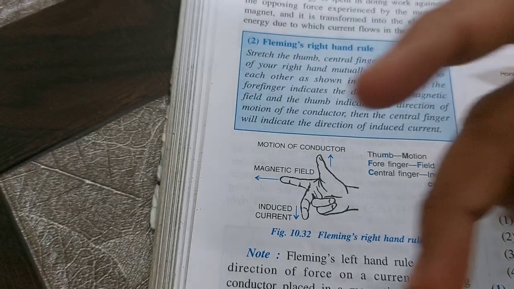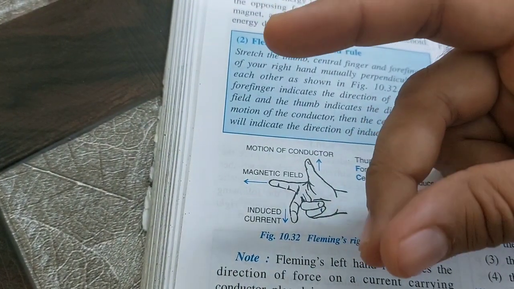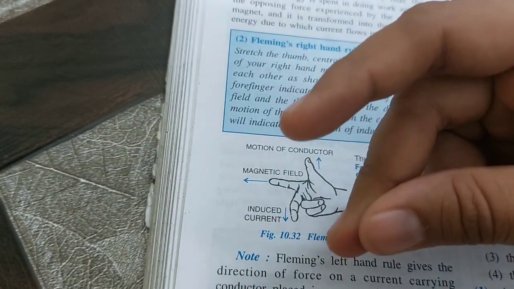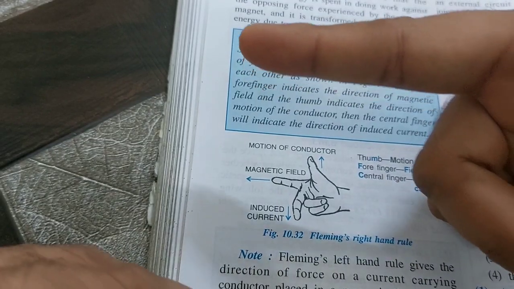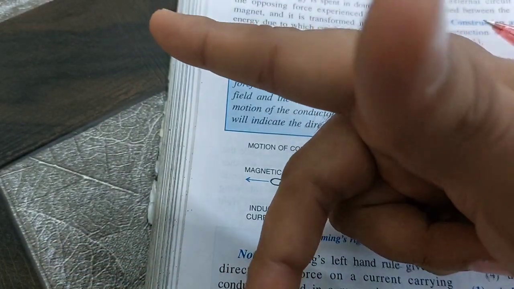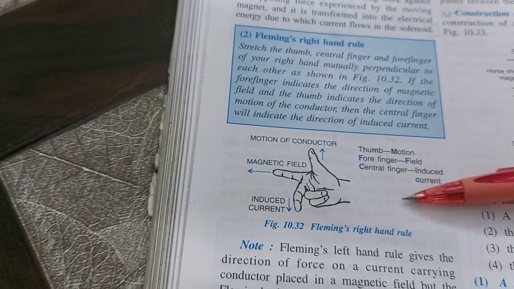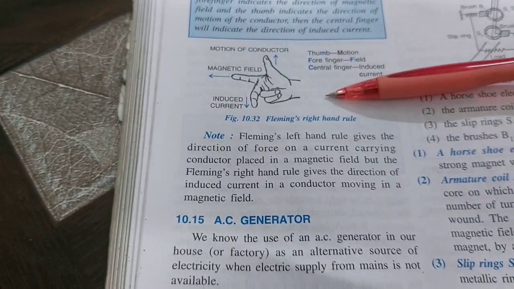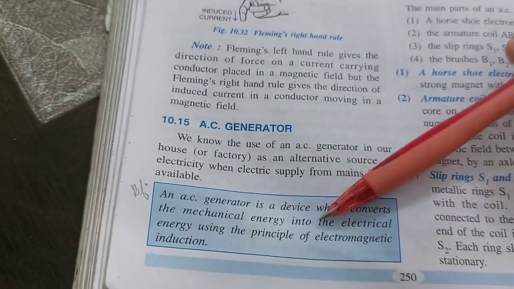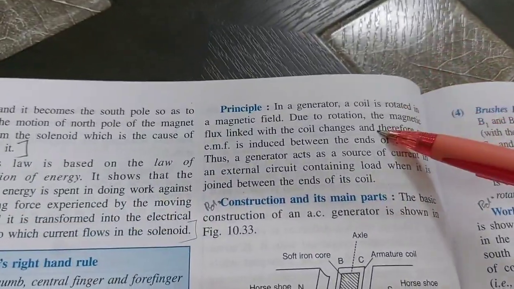Here again, the central finger is the induced current. So here current is not provided, it is generated. The forefinger is the magnetic field, and the thumb, which is mutually perpendicular to both of them, is the motion of the conductor. So here the mechanical energy is converted to electrical energy. So that's the principle behind it. Mark the definition, learn the principle. Construction is a read and even the working is a read, but let's understand how it works.